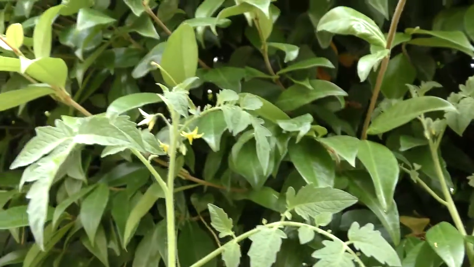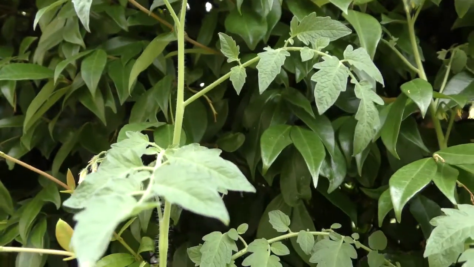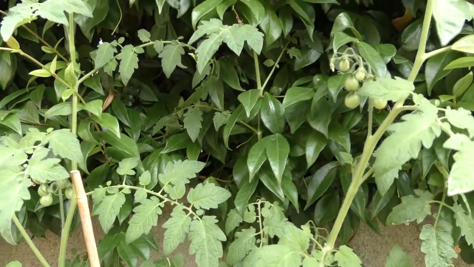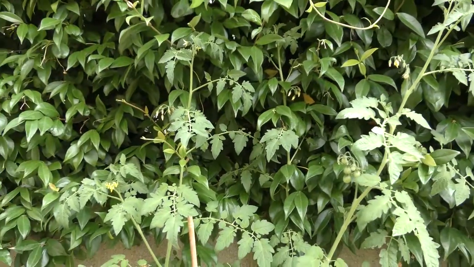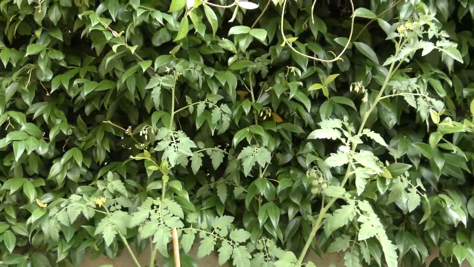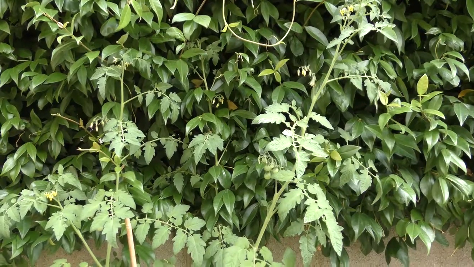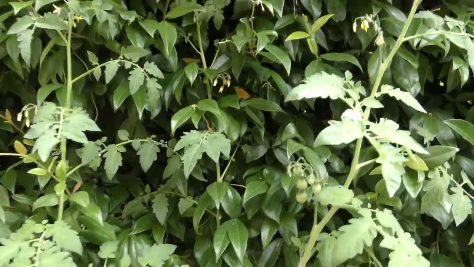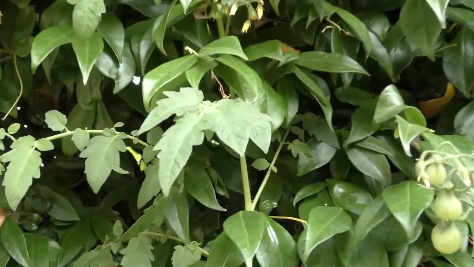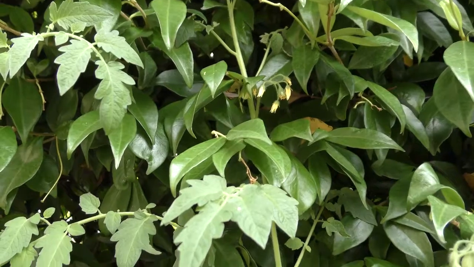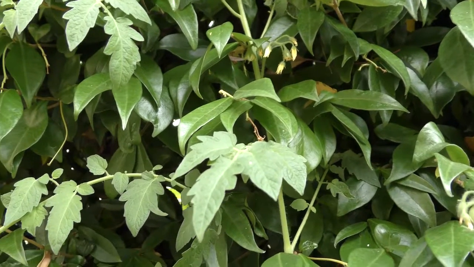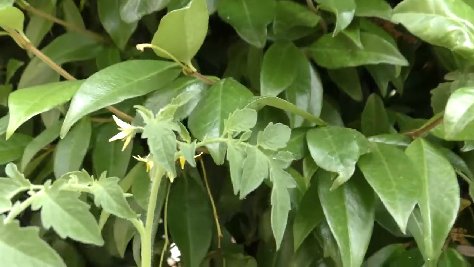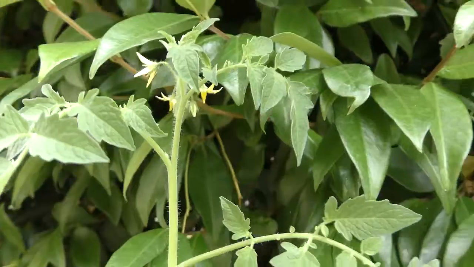It's decided to do that because the other branches have not. So one branch, I will support with a bamboo stake, but two branches have pulled away from the hedge, and one has gone straight up. It's a side shoot, but I'll let it grow, so what, it's producing tomatoes and I'm happy, and it's a smaller plant, so it's not getting out of control. And then at the very top is coming this fantastic layer again of the next tomato.